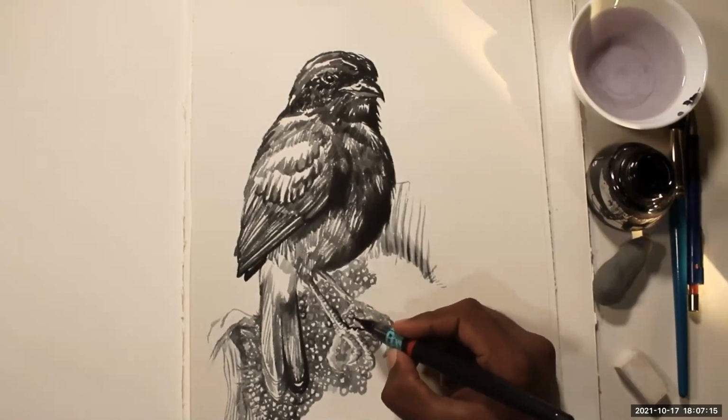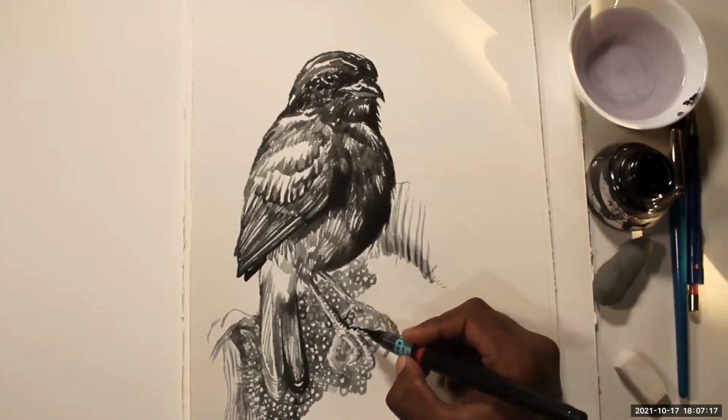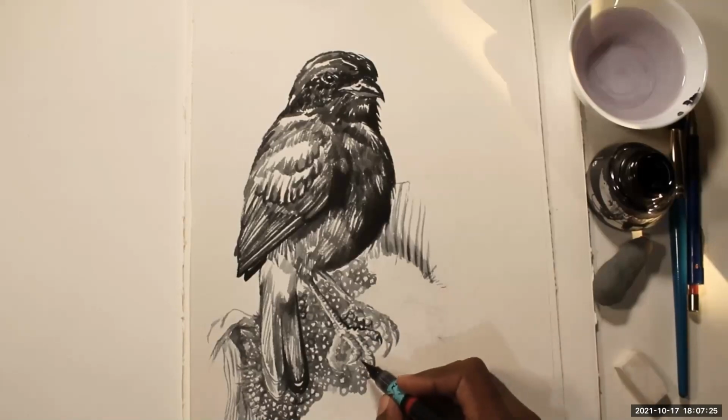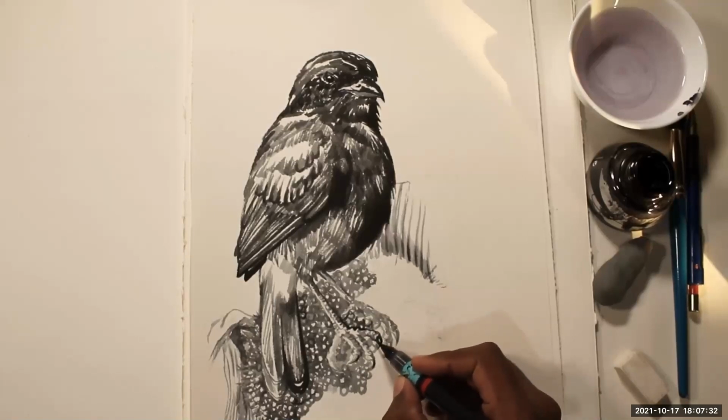Since you want the leg to stand out, I'm giving the outline, otherwise the leg and the bajra are both the same tone. So I'm giving the outline for the leg.